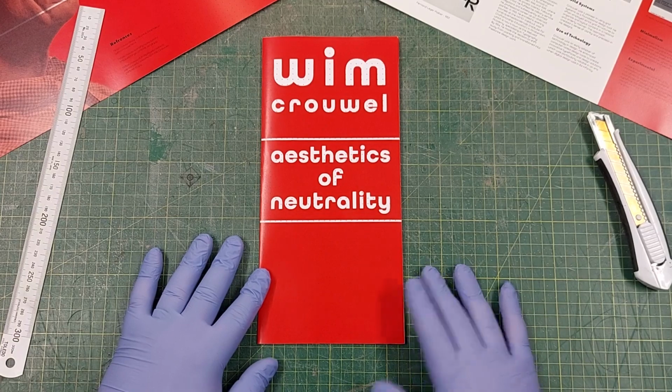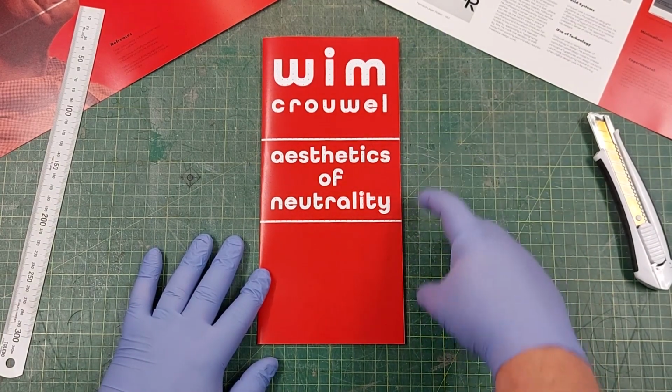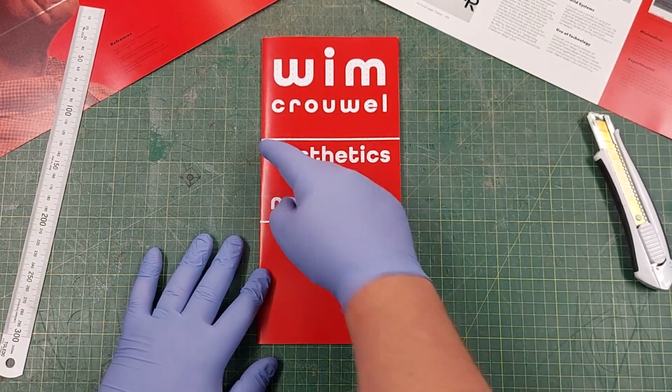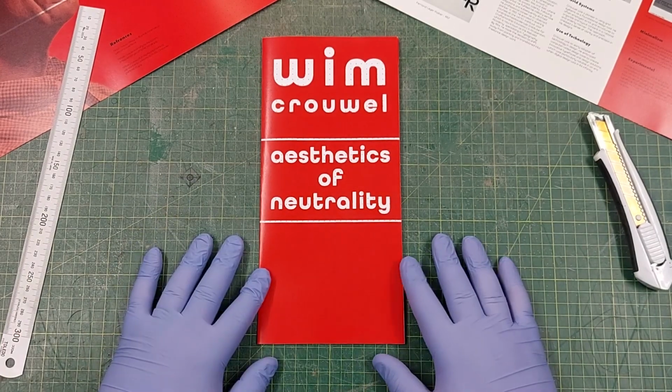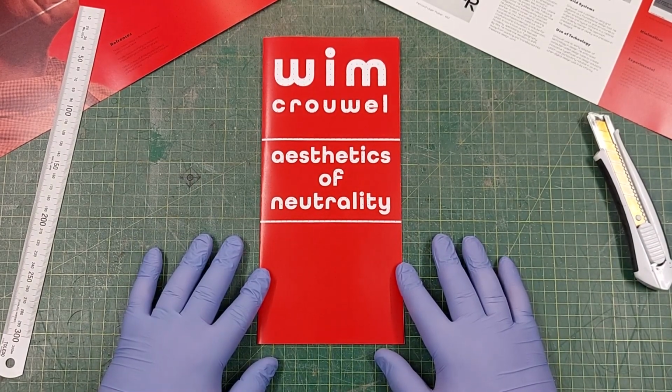As you can see, my brochure is broken up into three main segments, which I actually use as lines throughout the design as a grid system breakup. My brochure is called Aesthetics of Neutrality.